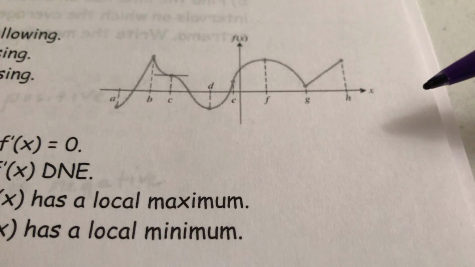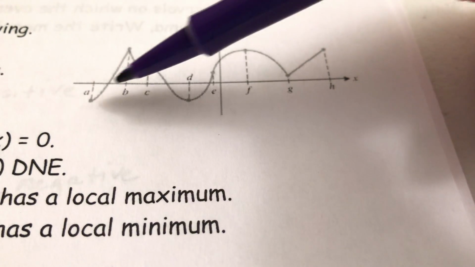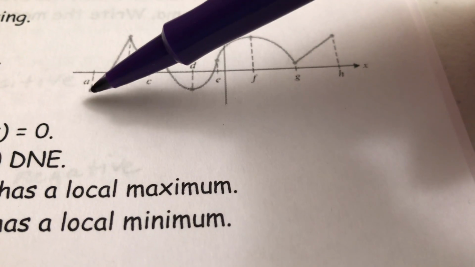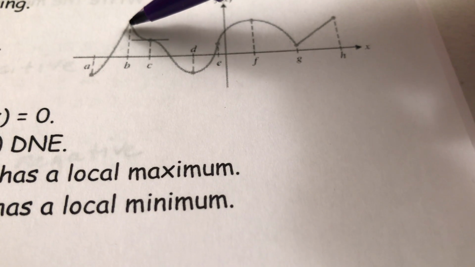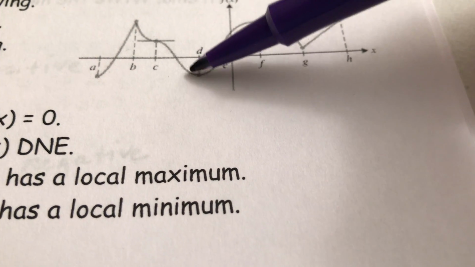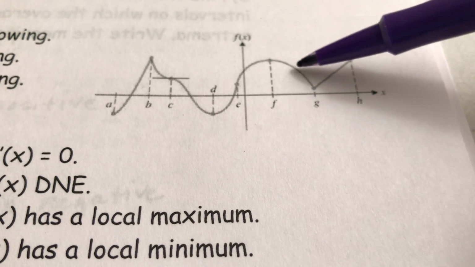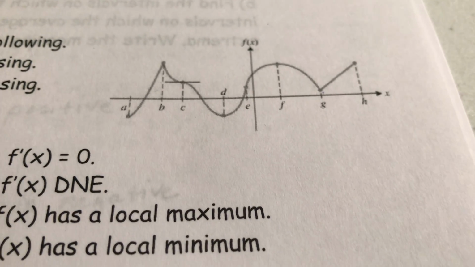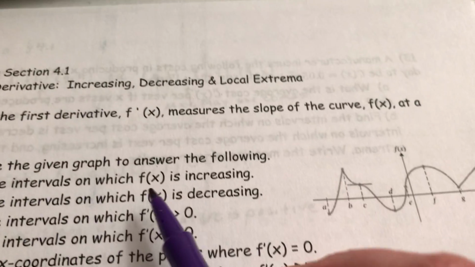You always go left to right. That's the order of increasing x. X increases as we go this way. And notice that if we start at this x value of a, the function is increasing. Then it gets to this point, then it decreases to this point, and then it keeps decreasing to that point, and then it increases to that point, then it decreases, and then it increases. And what we're going to do is talk about the intervals over which the function is increasing.